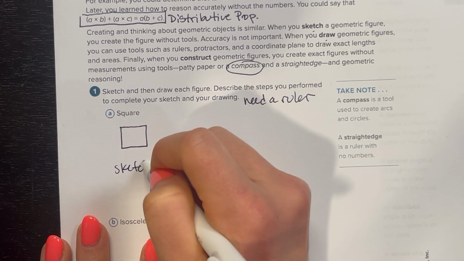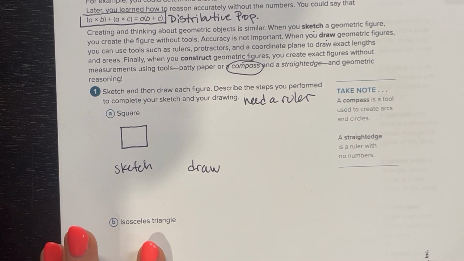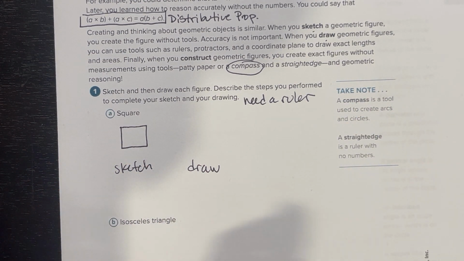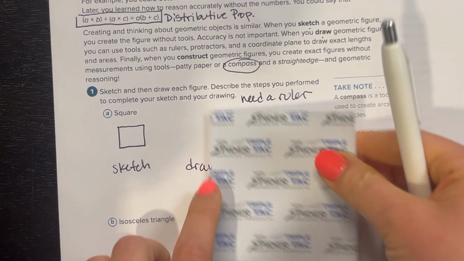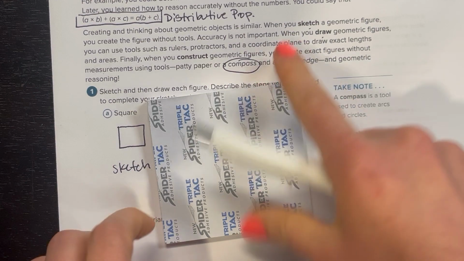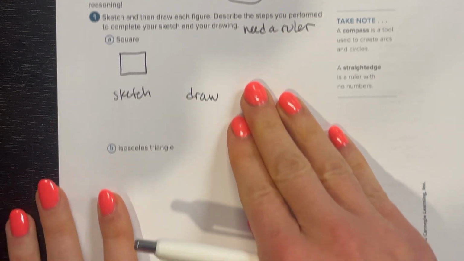So sketch, draw. I do not have a ruler on me right now. So I am going to use the best thing that I have, I guess, which would be a piece of paper with a determined length. Like, I could just do this length and that length. And of course I'd need to make sure there's 90-degree angles too, but please try drawing this with a ruler.